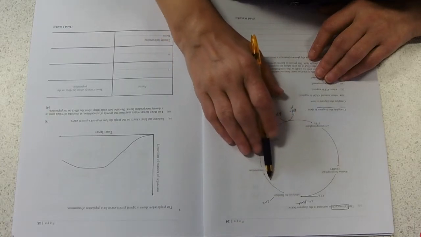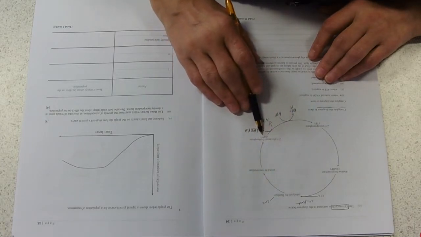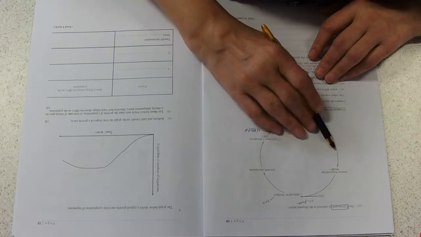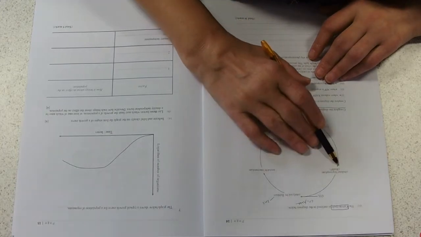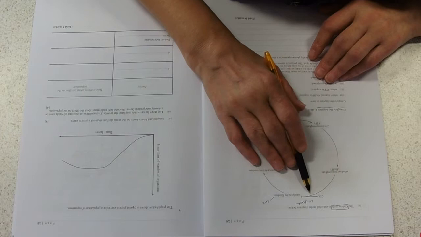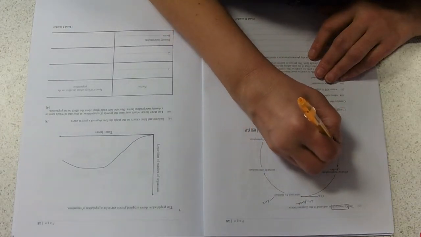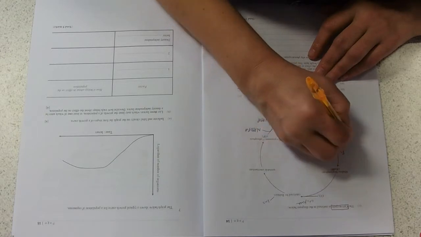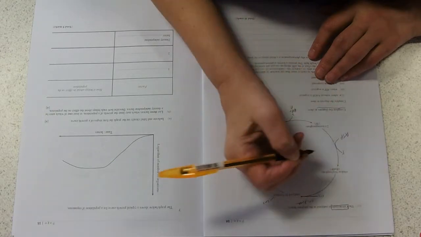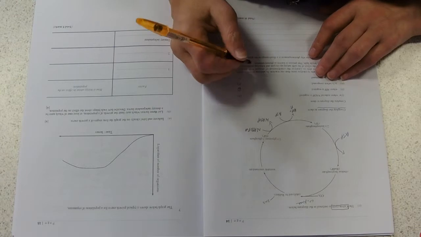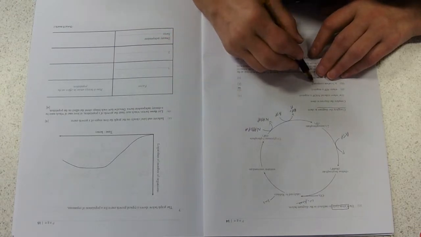So not used there, that's just unstable and it splits, and it's used there. So it's either there or there, but it doesn't take any energy to join RuBP to carbon dioxide, so that is the regeneration, isn't it? Got ATP going in there. Identify a 3-carbon compound.